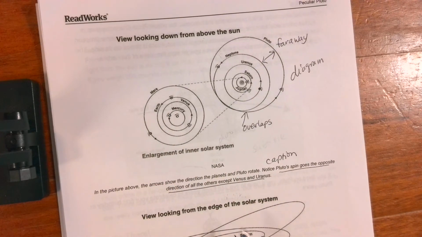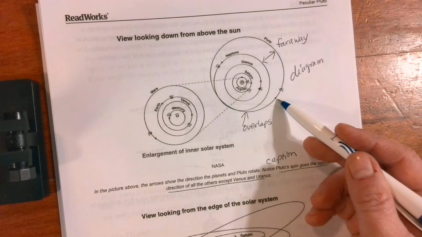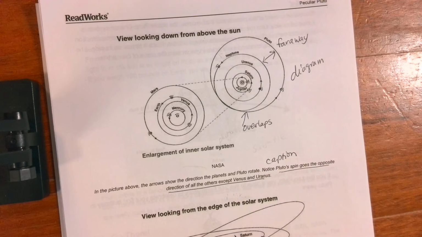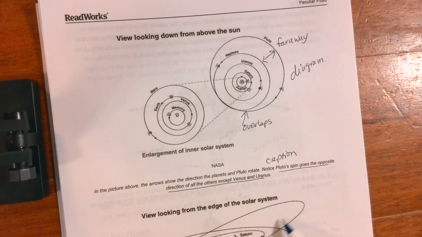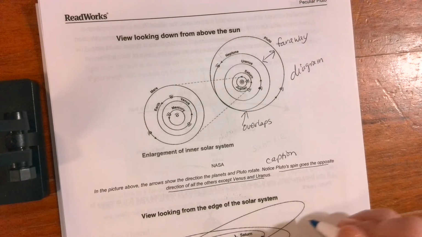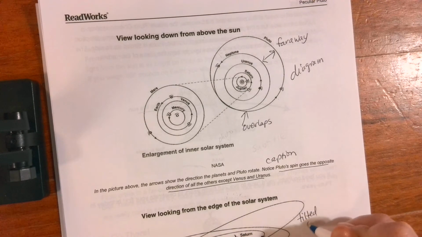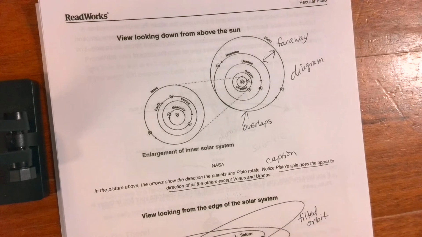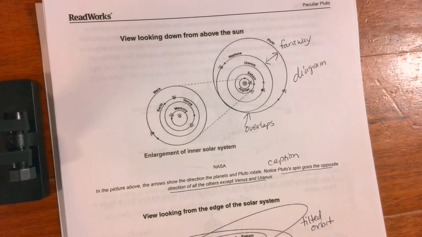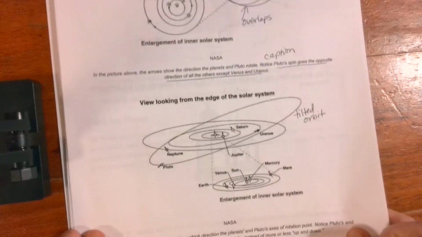Then we have the view looking from the edge of the solar system. So this is the same image, but from the side. And I see here's my enlargement. And I'm noticing that all the orbital paths are kind of flat, except Pluto has a tilted orbit. It's definitely not the same as the other planets.